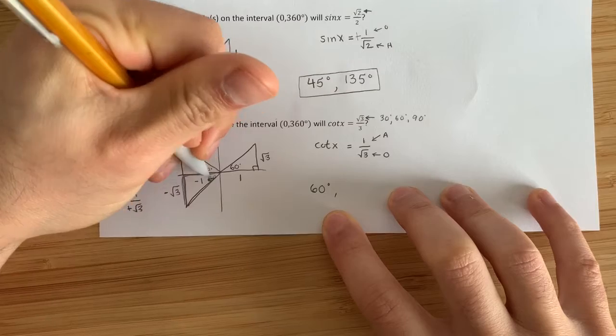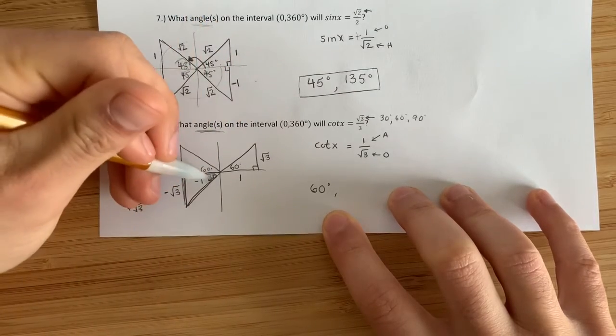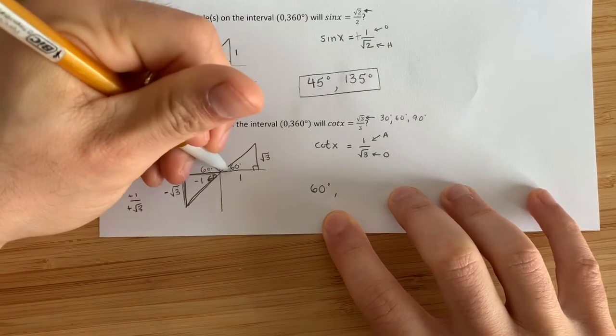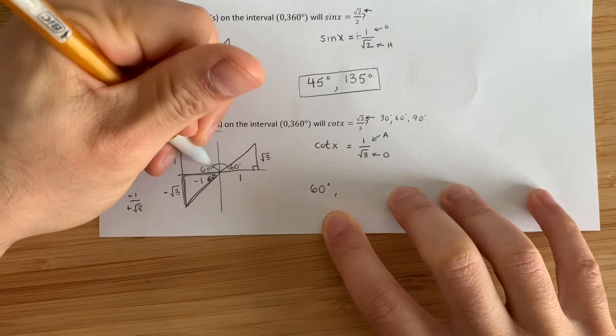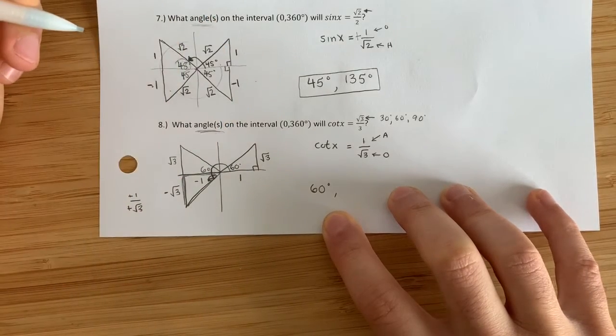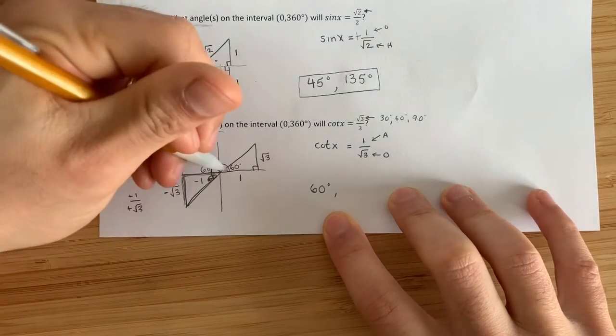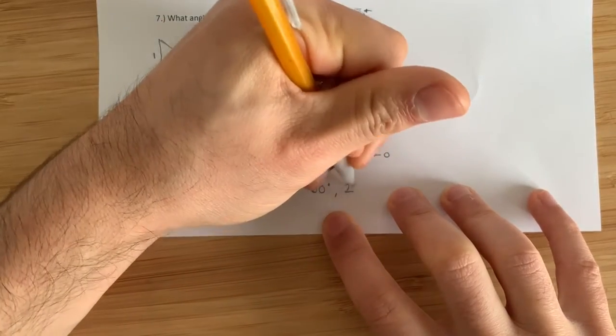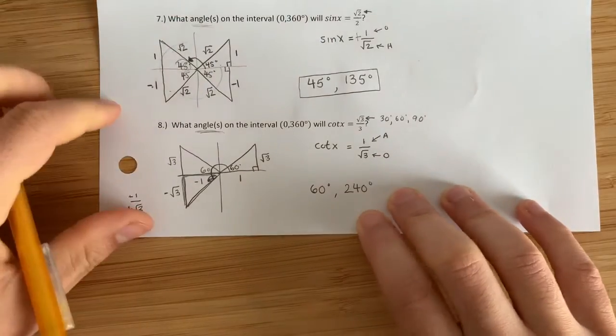So how do I get this angle right there? The answer is not 60. That's only the reference angle. But to get to that angle, I had to go past 180 plus another 60 more. So 180 plus 60 would be 240.